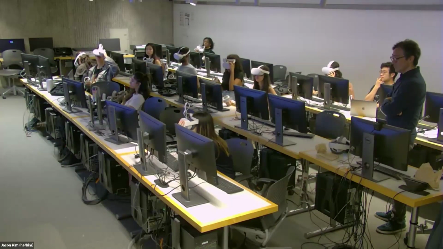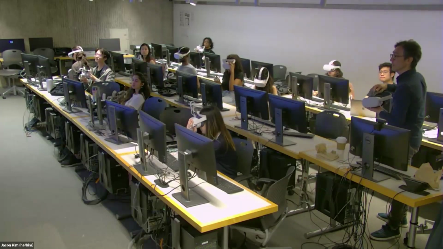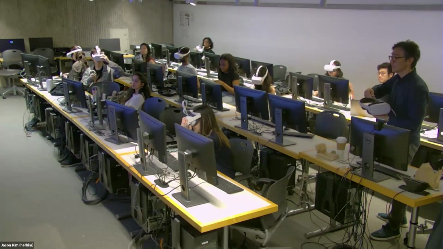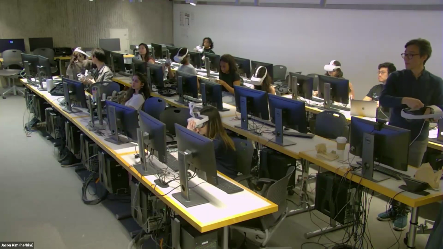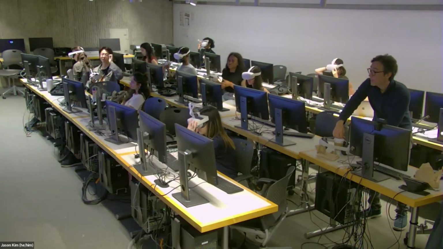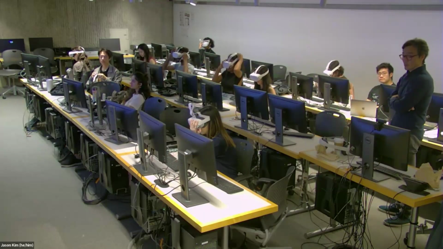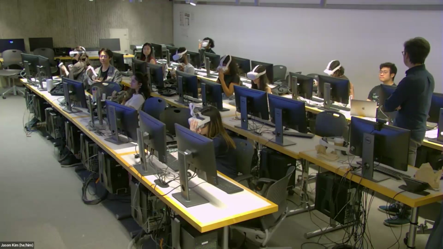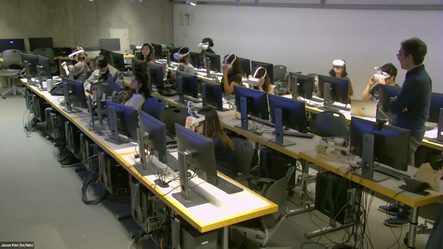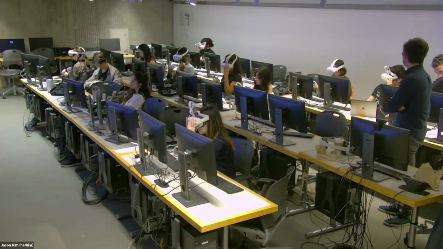When you're in the gray room, it means your Quest link is enabled, and that we can start using our headsets to visualize our projects in VR.